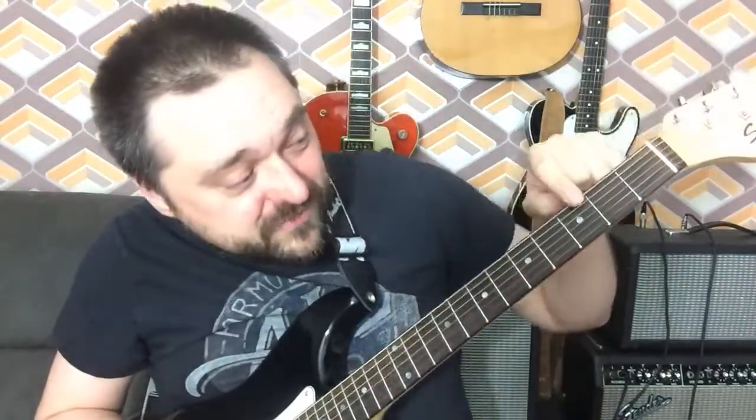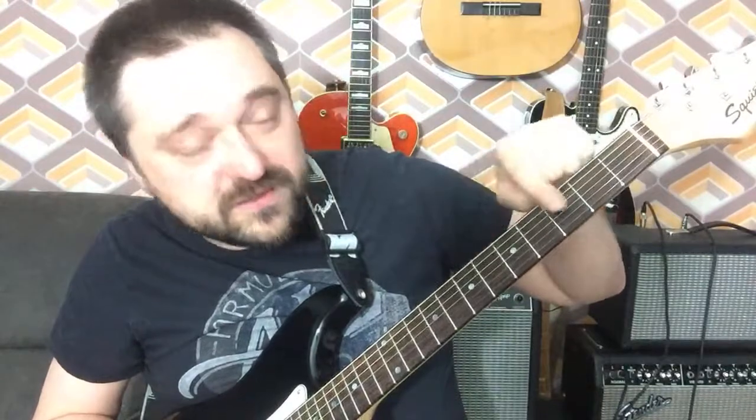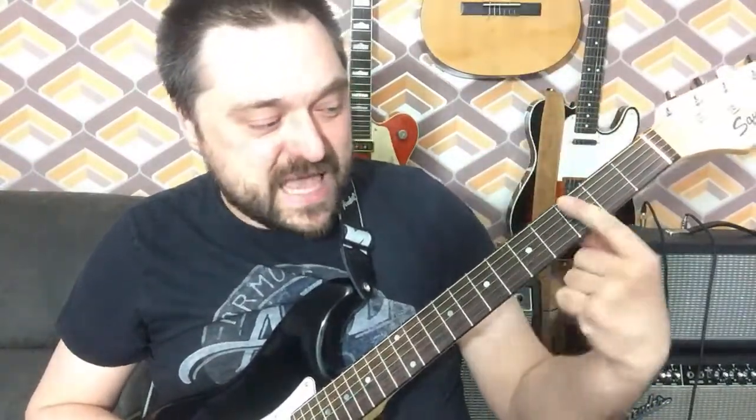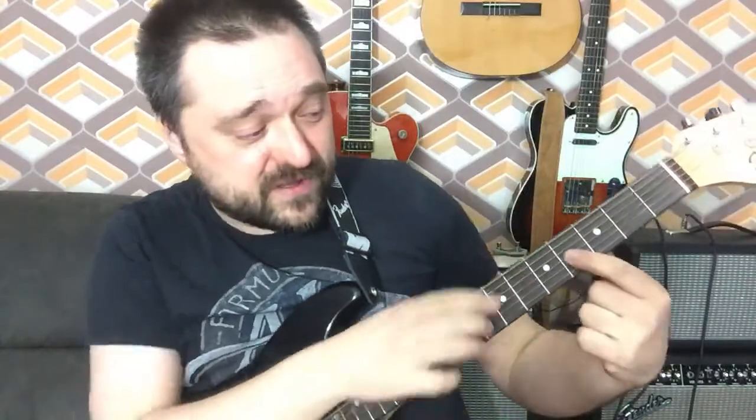Okay, so for C major, I'm just following the dots on the fretboard. Dots point onto the diatonic major scale, C, D, E, F, G, A, and then there's a B in between and C. Now we can use what we already know about the major scale, that the last note and the one before is a small distance.